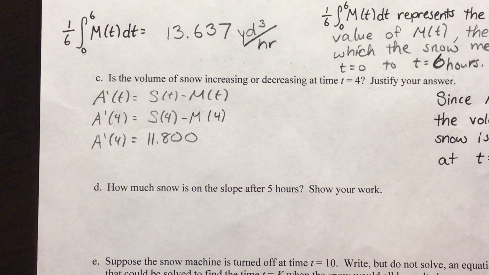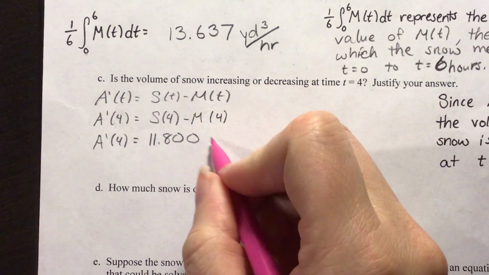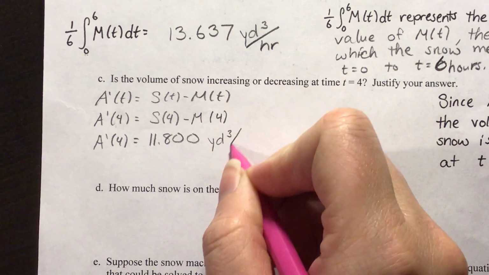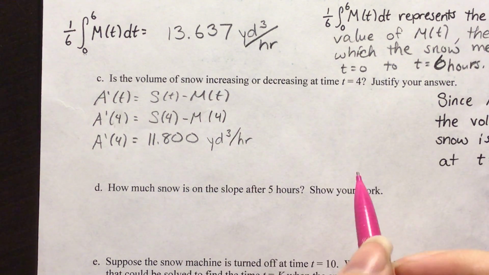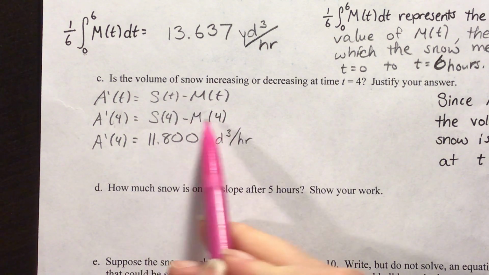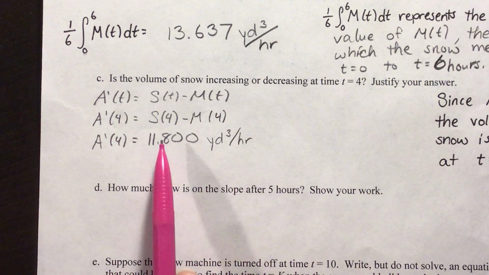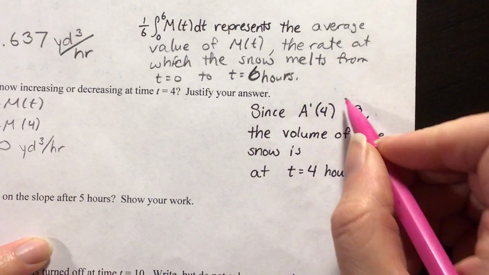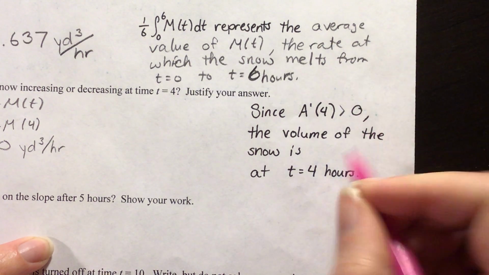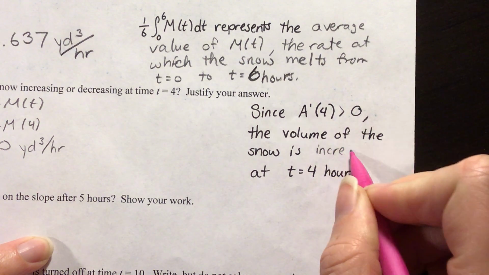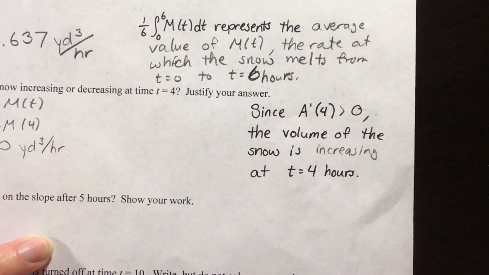We can get a label. A prime is going to be yards cubed per hour. We know that because just subtracting two yards cubed per hour is going to get us the same label. We're not dividing or differentiating. This is a positive number if your rate is positive. Since A prime of 4 is positive, the volume of snow is increasing at t equals 4 hours.